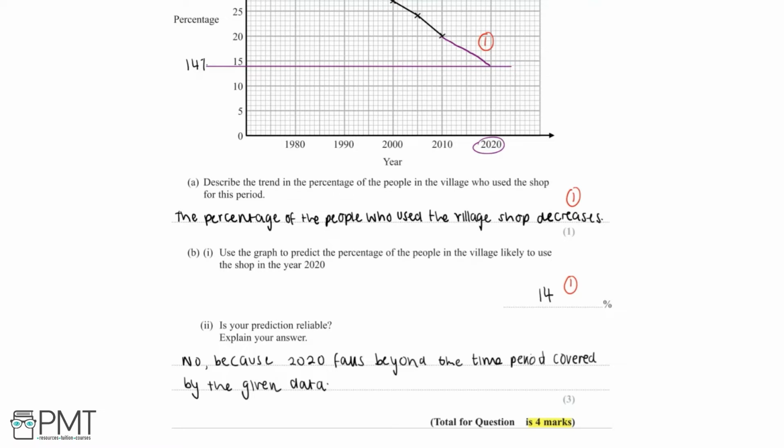Now in part BII, we get 1 mark for saying that our prediction is not reliable because 2020 falls beyond the time period covered by the given data, allowing us to get the 4 marks needed to get full marks in this question.